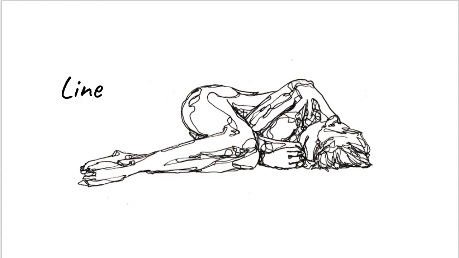And as you can see here, this is a lovely organic continuous contour drawing of a woman curled up. That means that the artist put down their pen and continued to draw without lifting it up at all until the drawing was finished. And I think it's really quite lovely and a great example of an artist using line really well.